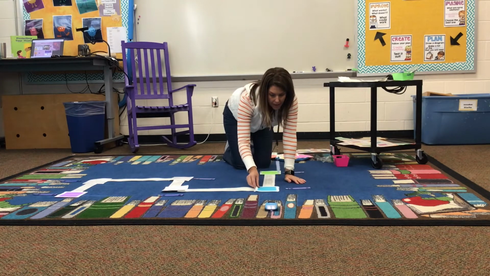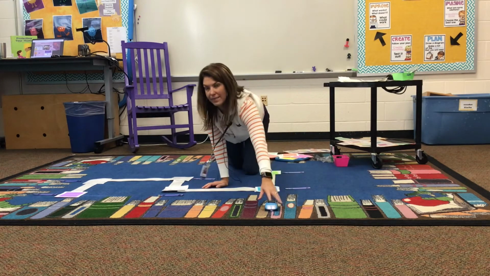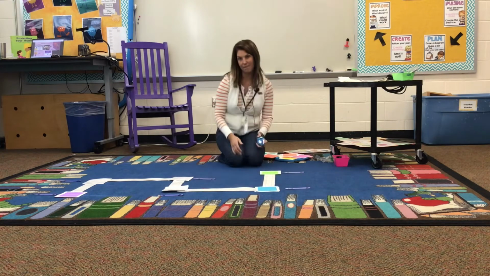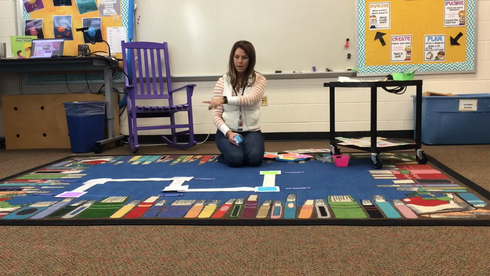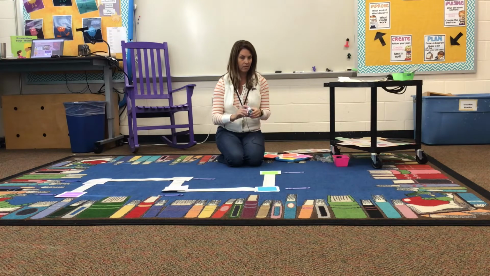Now, yours might not need a blue code if you didn't make your path the same as mine, because it's your path, not my path. But before I continue to put the path down, I'm going to test this one and see how close I am.